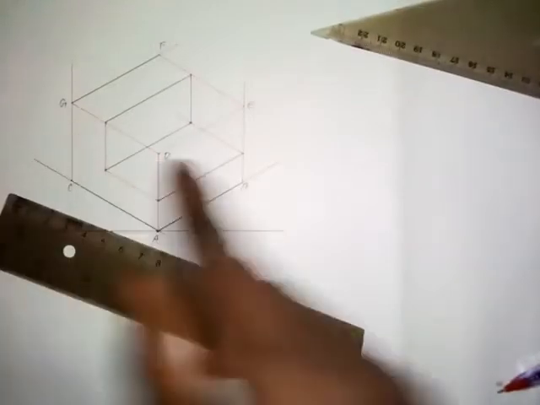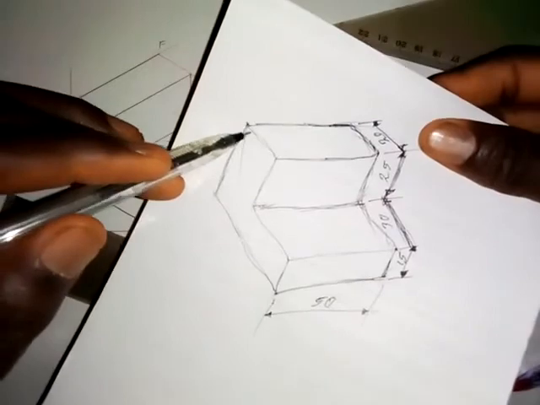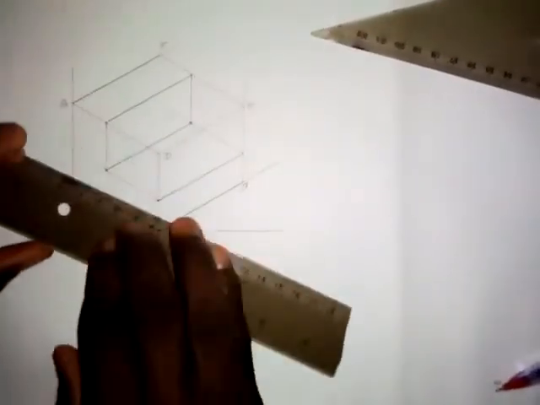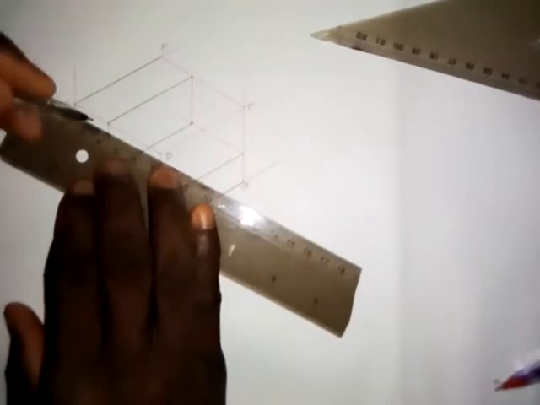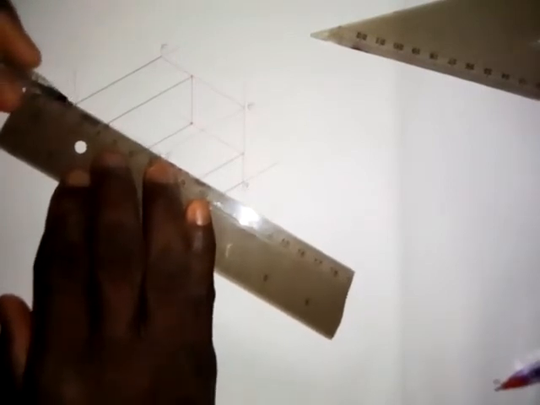So don't forget, we are not taking the whole line. Because it is from here to here, for this one from here to here and from here to here, you just take it from this point G to this point. So this is it.